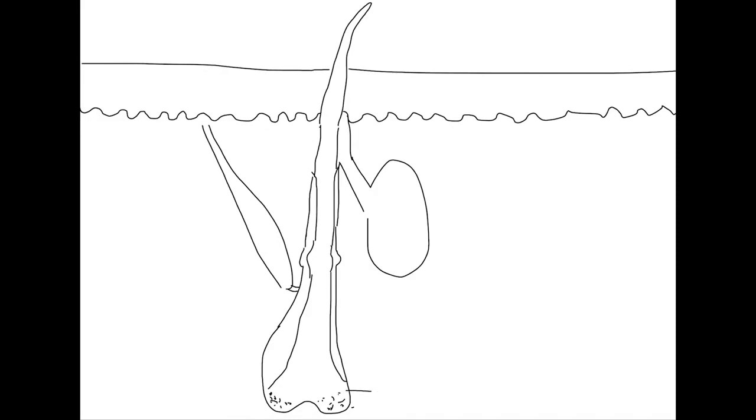Okay, let's start from the bottom now. This bottom bit is going to contain hair matrix cells. These hair matrix cells are going to divide and become two different things. First, they're going to divide into keratin producing cells. I'll talk about those in a second.